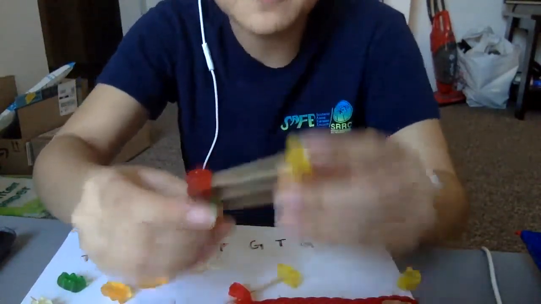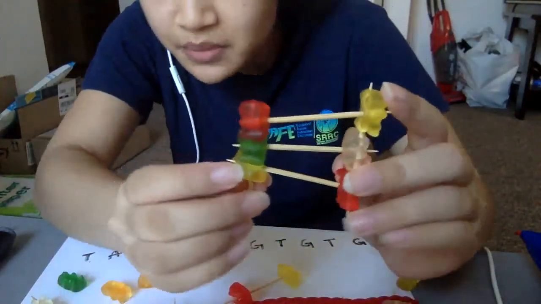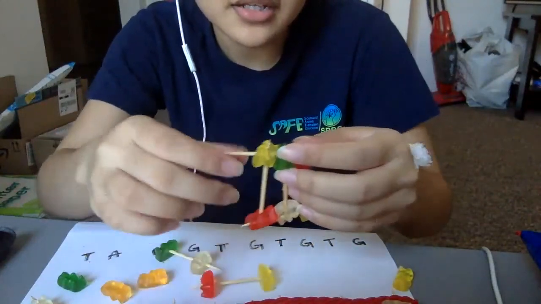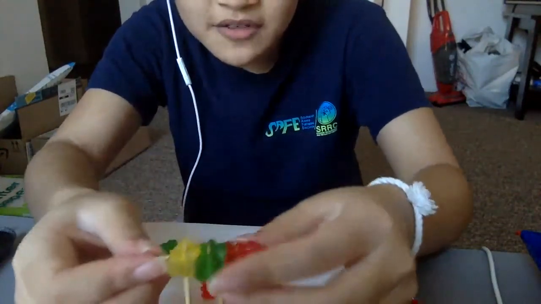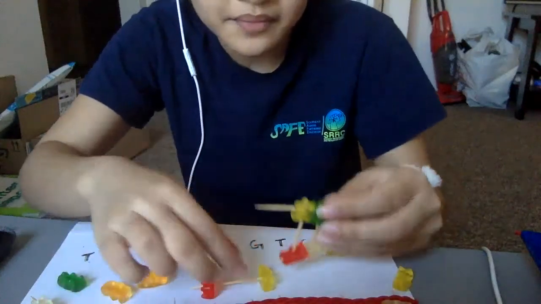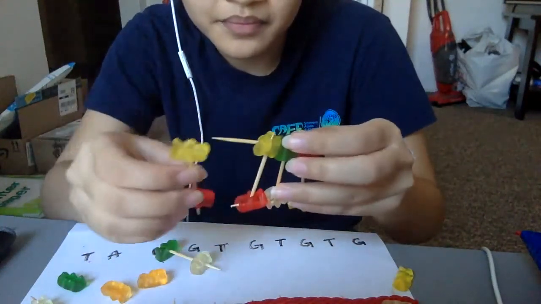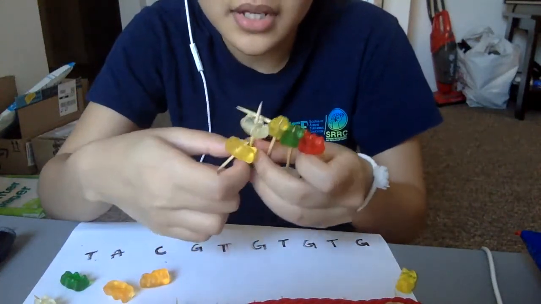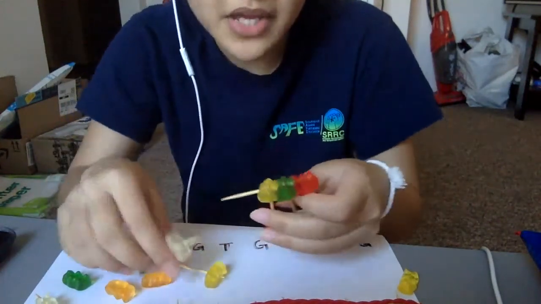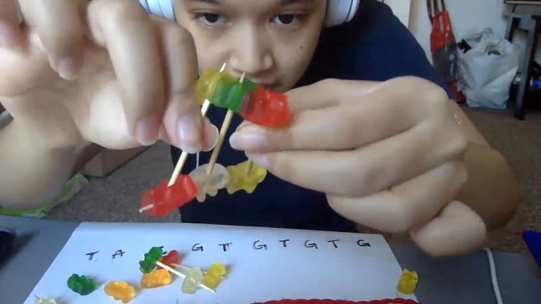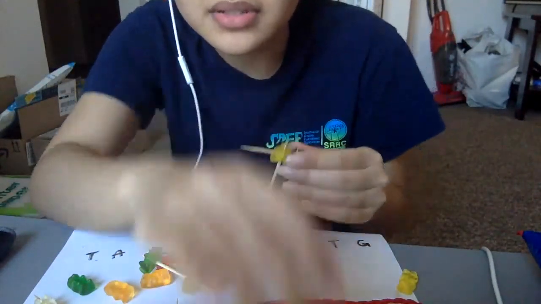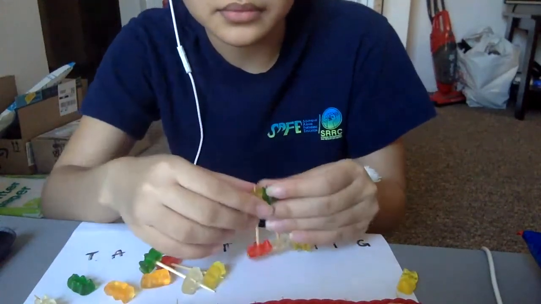Since we're almost out of time, we're now going to recap. But if you would like to keep building it this way, go ahead and do one chopstick for each 3 gummy and keep connecting them like this. Oops. Go ahead and keep connecting them. Then later on, after you're finished with your model, you're able to twist it. See how you're able to move it a little bit. How's everybody's models?